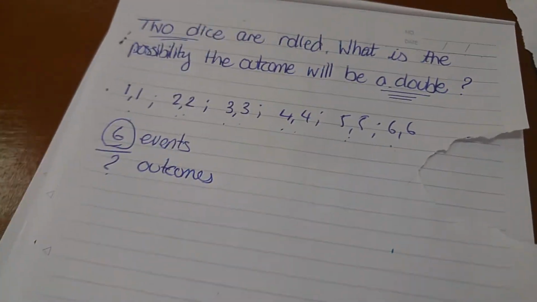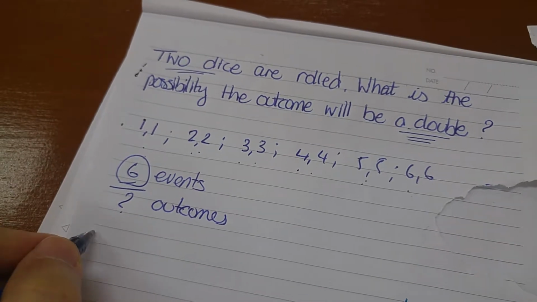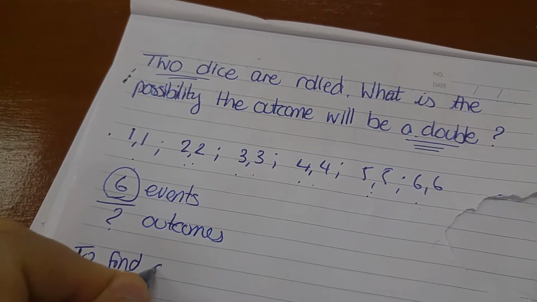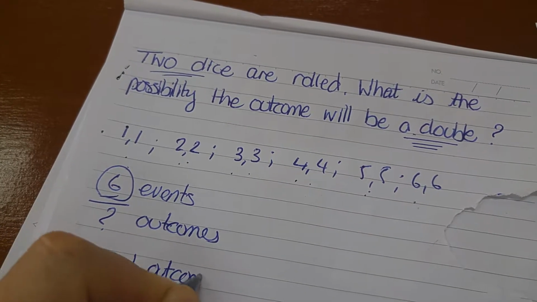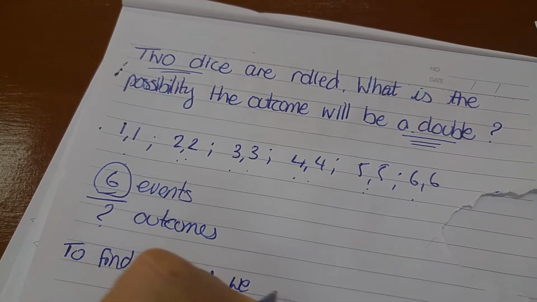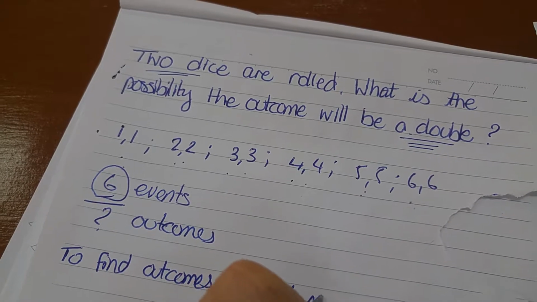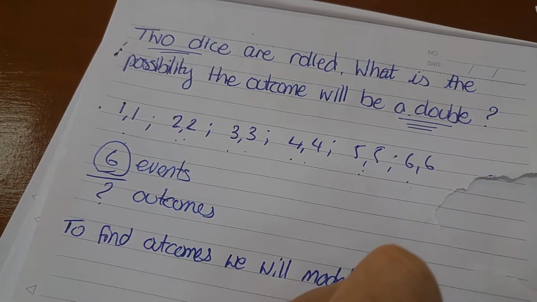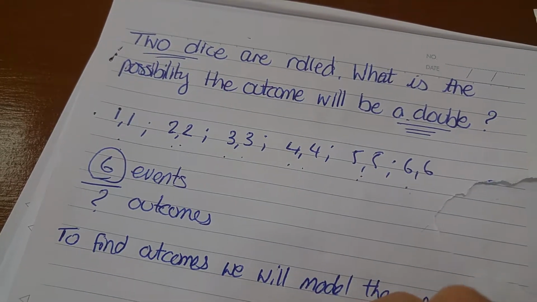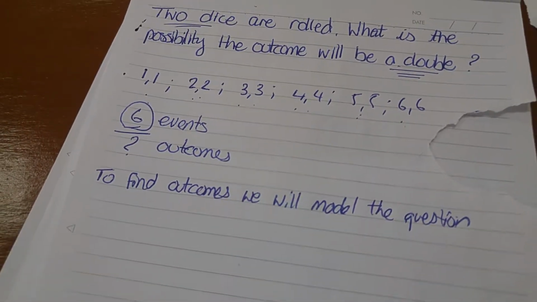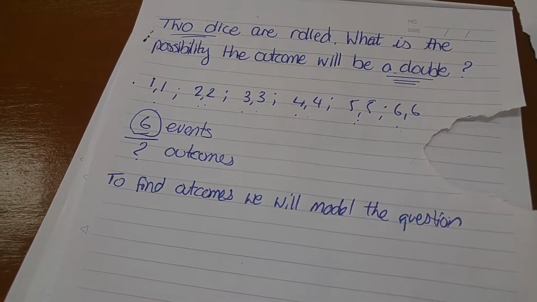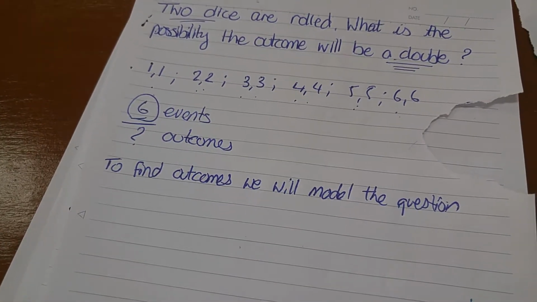But what we don't know is how many possible outcomes there are. So to solve that, we're going to find out the outcomes. We will model the question. Okay, now to model a question, we can do it in a number of ways. One's a table, one's a tree graph. I'm going to use a tree graph.